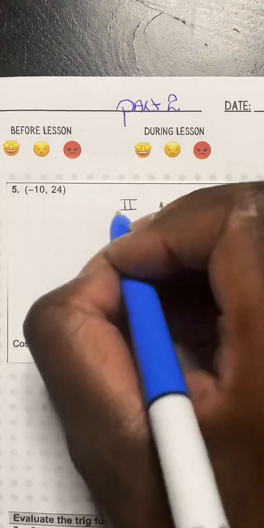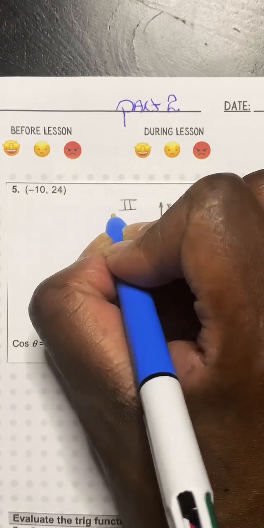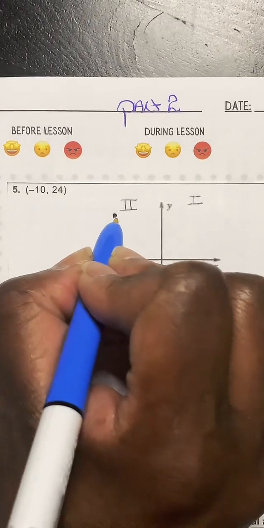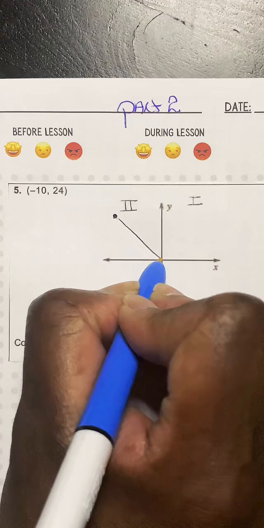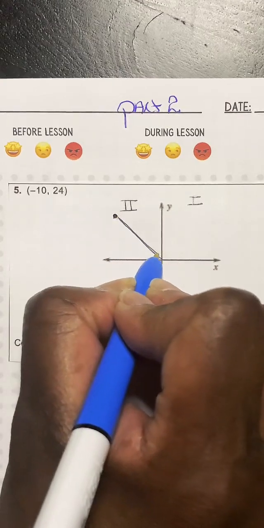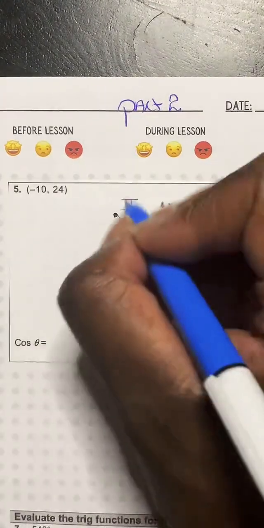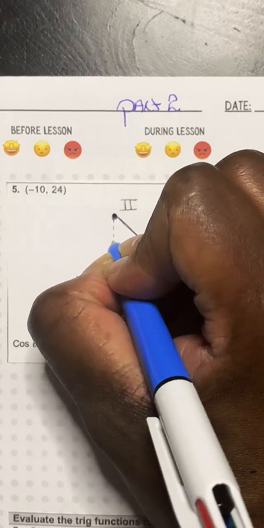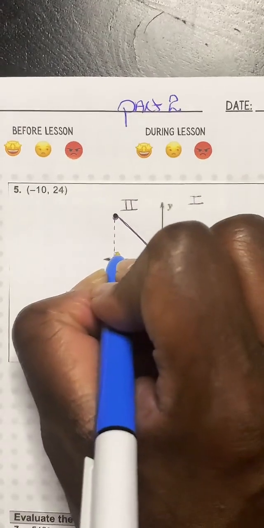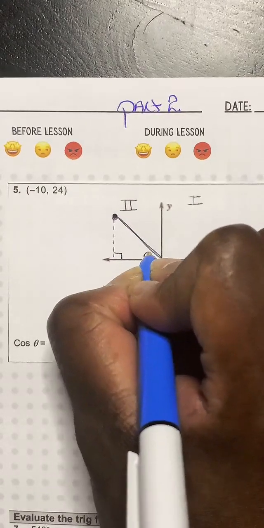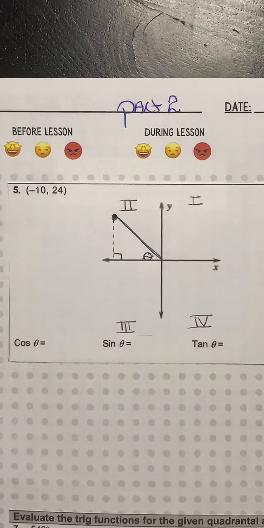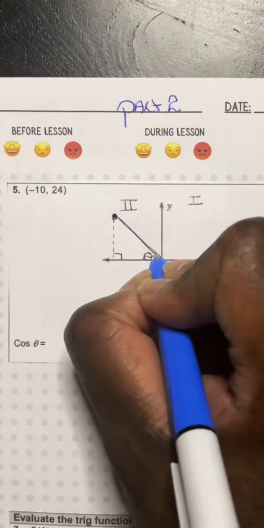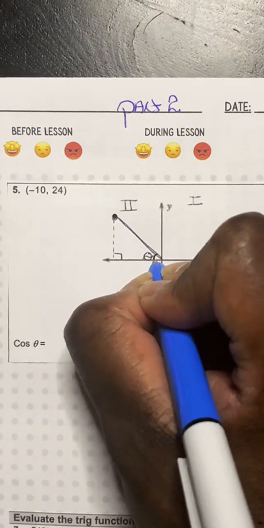So roughly, let's say we're going to put this point somewhere around here. I know it's probably not that, but here. So if this point is here, I'm going to draw a nice segment. Now, if I'm trying to find the measures, I'm going to make this into a right triangle. This is going to be my theta. Anytime you're doing this, your theta is always near the origin.